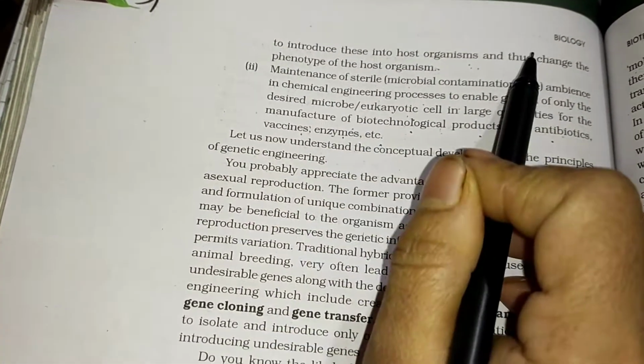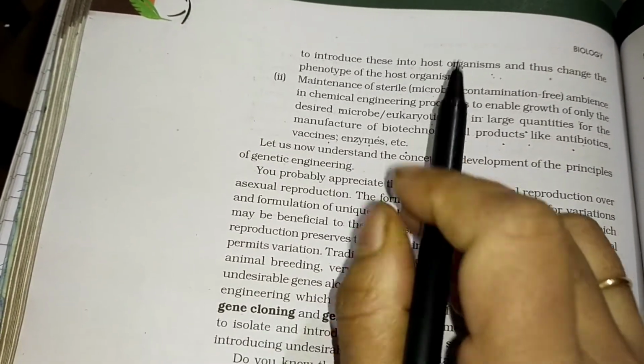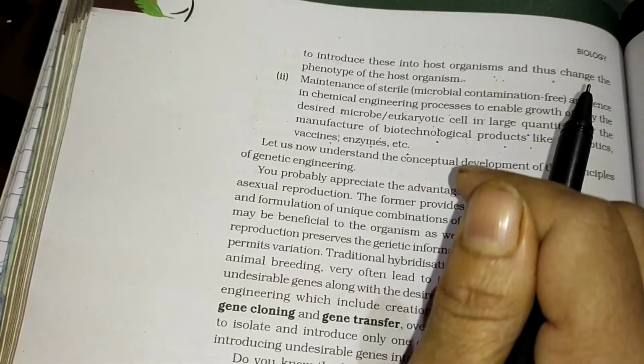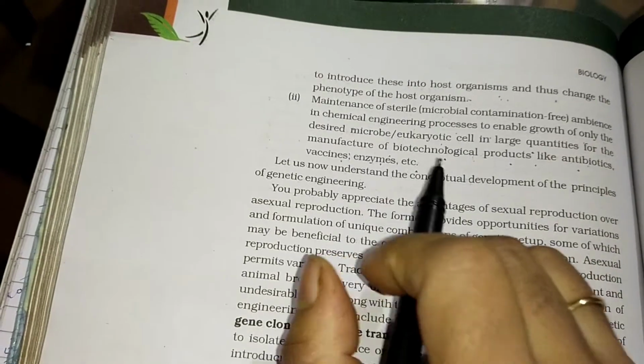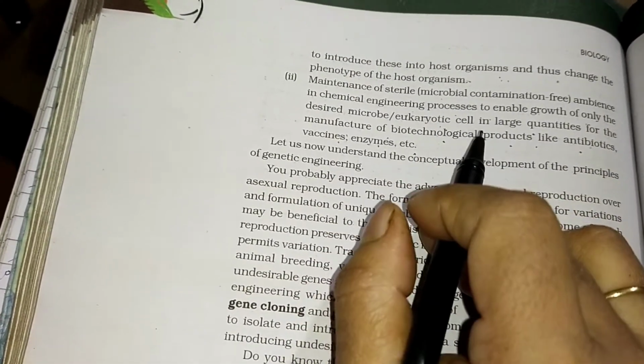उसको जेनेटिकली आपको इंजीनियर करना है. और नेक्स्ट वन इज द केमिकल इंजीनियरिंग, by which we have to maintain the sterile environment so that the growth of the microbes, or we can say the eukaryotic cell, that host in that sense, can grow in very large quantities and we can get the product in huge quantity.